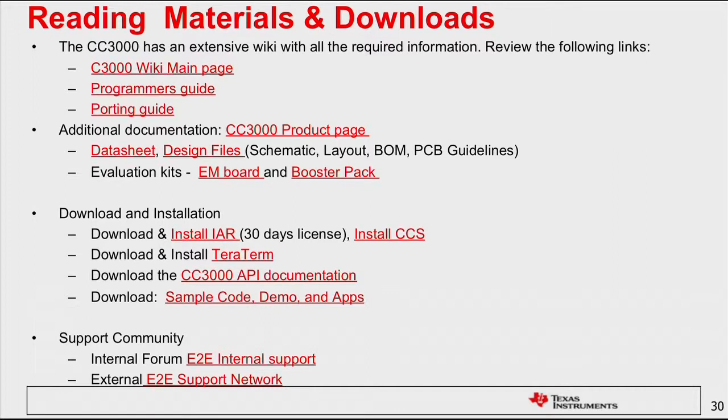There's also more information on TI's product pages. So if you go to ti.com and search for CC3000, you're going to find the product page that'll give you data sheet, design files for the hardware designs that we talked about, evaluation information for the kits that we talked about. And then from a download and installation, so we talked about the implementation with IAR, with CCS, also have the API documentation, and then all the sample code, demos, applications, and things like that that are available for download, free to you to use as a starting point for your own development.